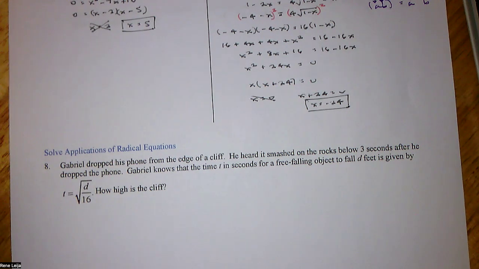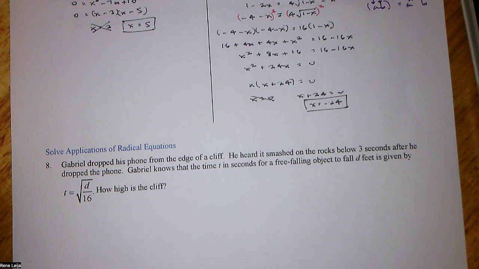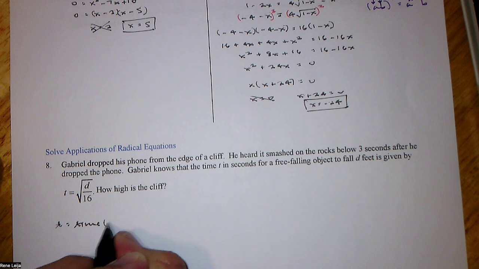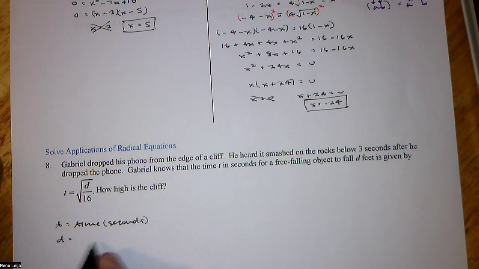Okay, number 8. So it says Gabriel dropped his phone from the edge of a cliff. He heard it smash on the rocks below 3 seconds after he dropped the phone. Gabriel knows that the time t in seconds for a free falling object to fall d feet is given by this equation. How high is the cliff? Okay, the first thing I want to do is identify my variables. So t is referring to time in seconds. D is referring to the distance in feet.